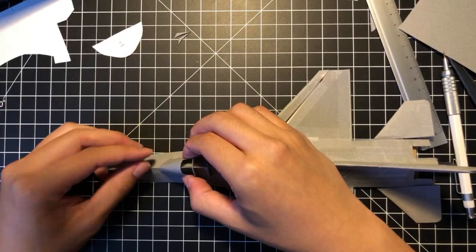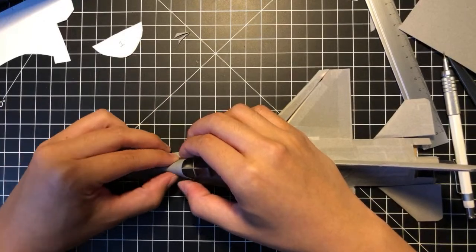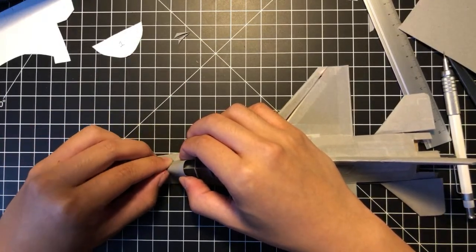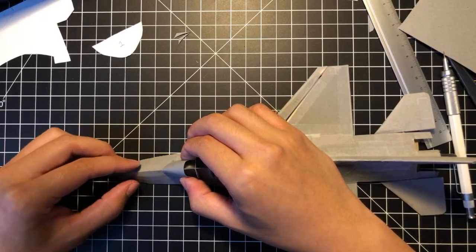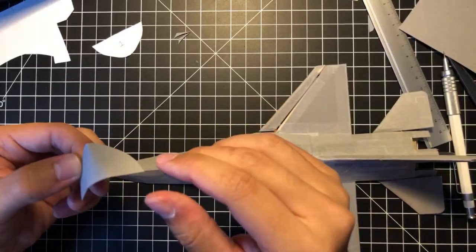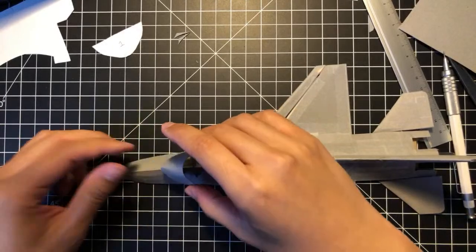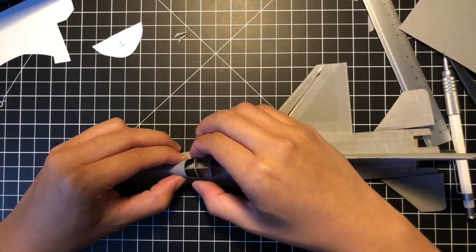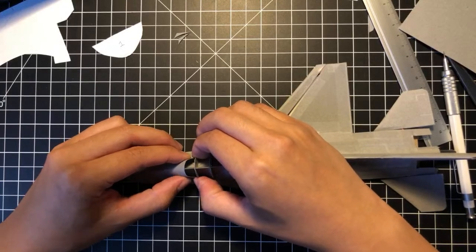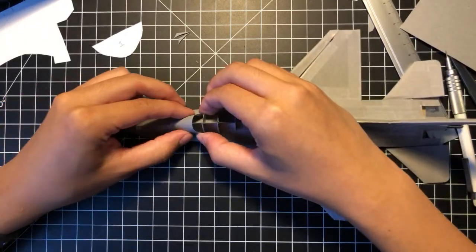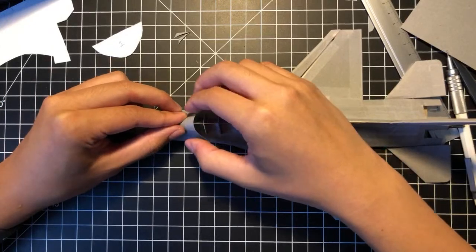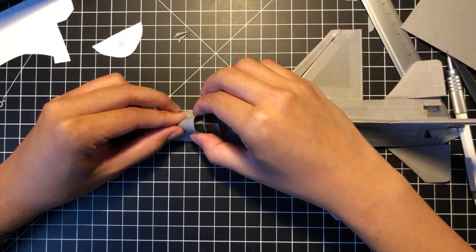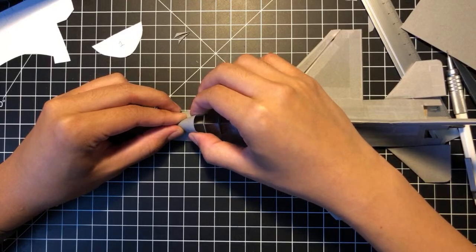Wow, I'm actually surprised how well this turned out. It actually overlaps the next bulkhead, number 2, a little bit. That's pretty neat, I guess.